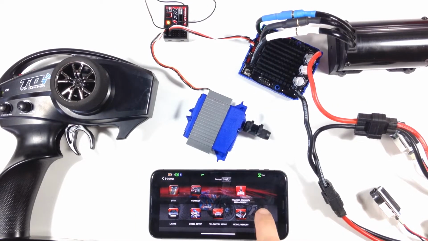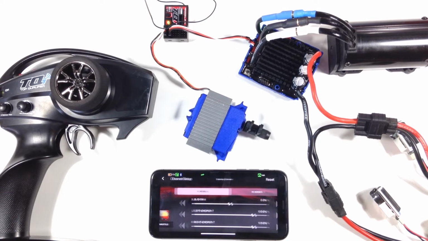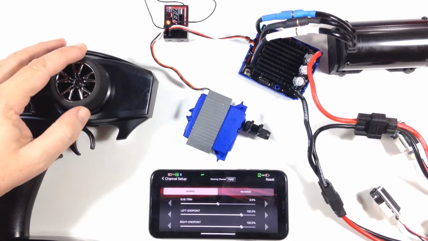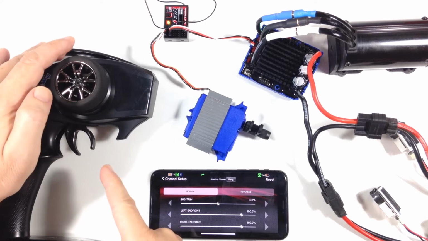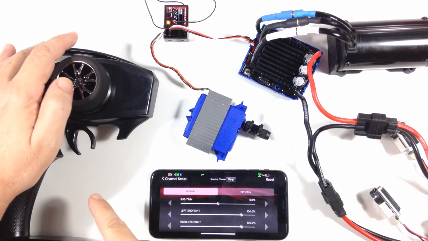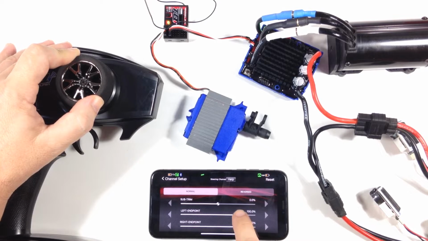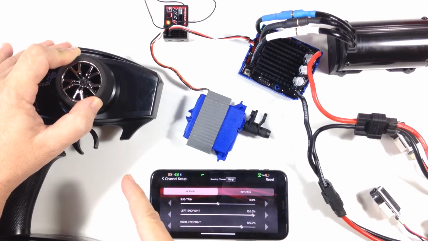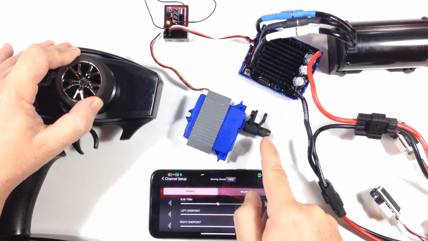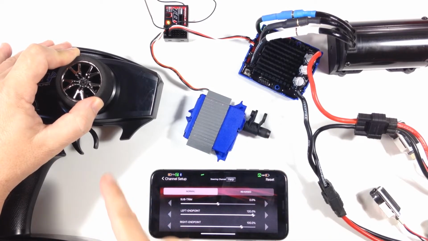I'll just go into channel setup and for the steering, so I can prove the master endpoint reset is working properly. If I go to 100% throttle on left, you can see that the transmitter steering wheel range is working all the way up to the very end of its travel.